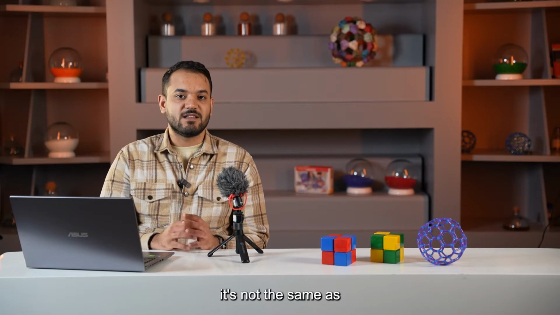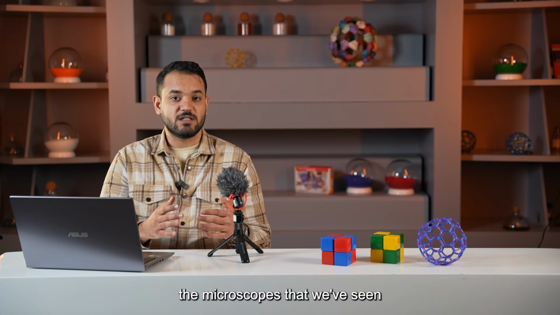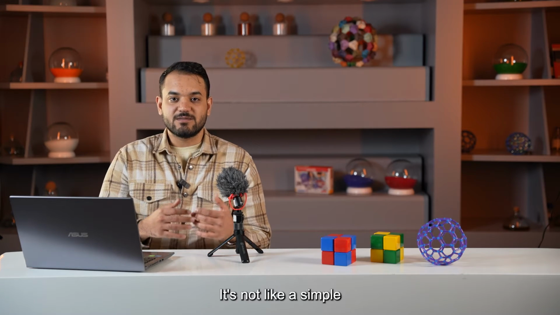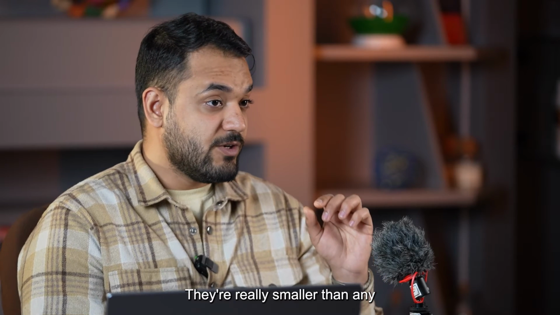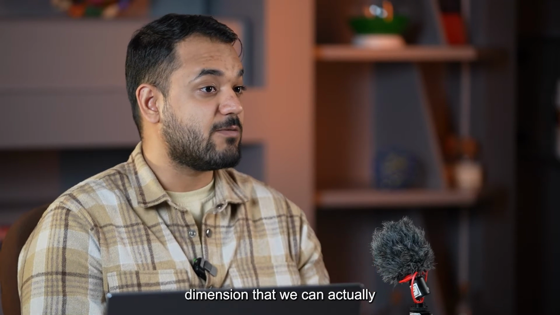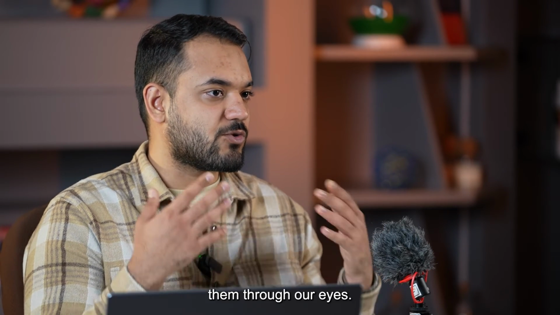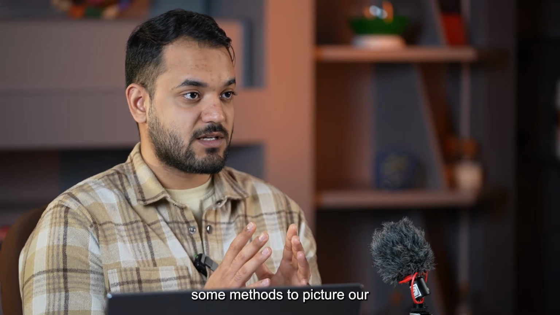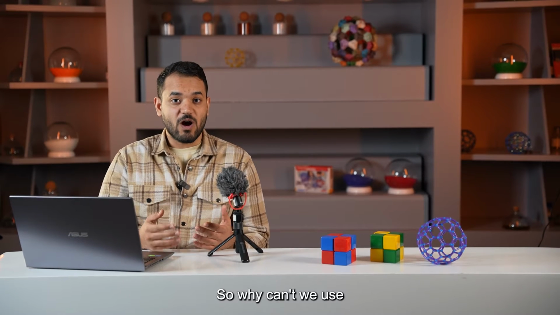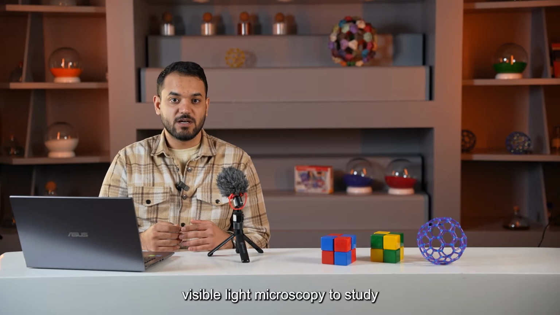But be careful, when we're talking about microscopy, it's not the same as the microscopes that we've seen till now. It's not like a simple light microscope, because nanomaterials are super small. They're really smaller than any dimension that we can actually see with visible light. So simply we can't see them with our eyes. But what if there were some methods to picture our material? So why can't we use visible light microscopy to study materials?